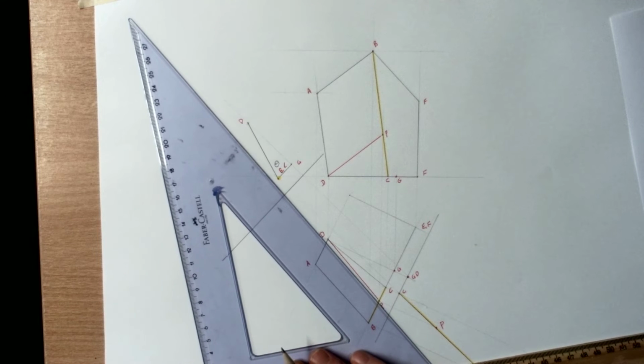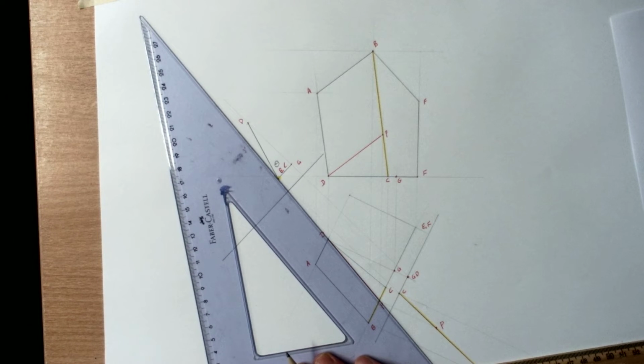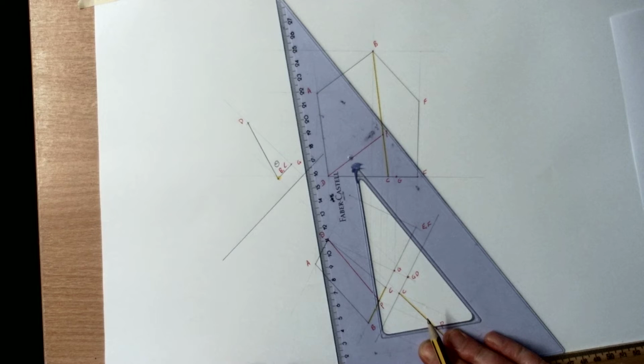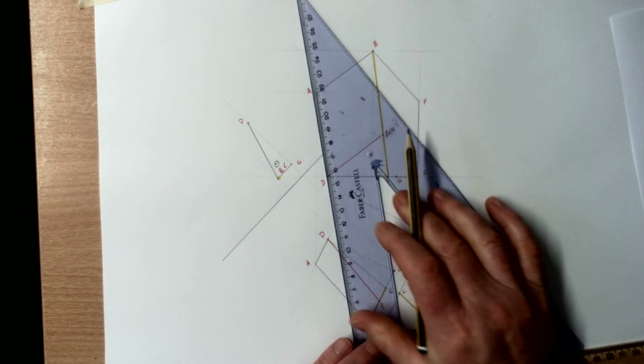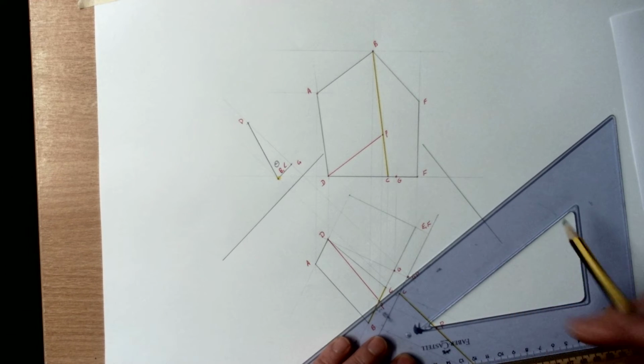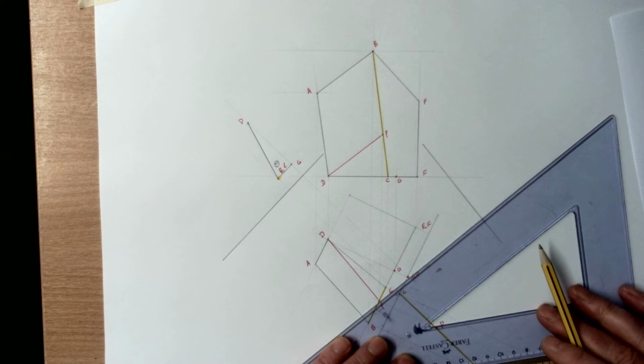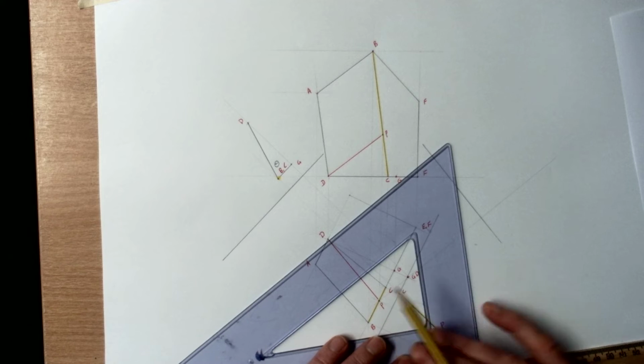But if I wanted to do it by an auxiliary, I would just set up an XY line up here, parallel, and project up. So this is doing it by an auxiliary. So P is up in the air, D is on the ground.